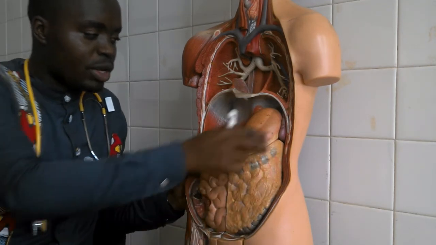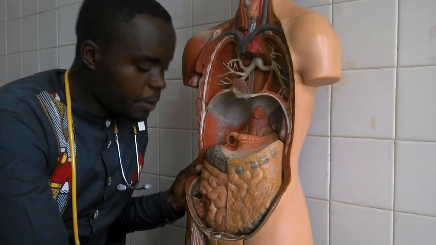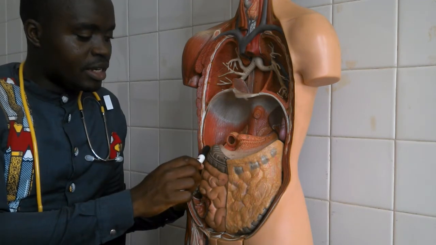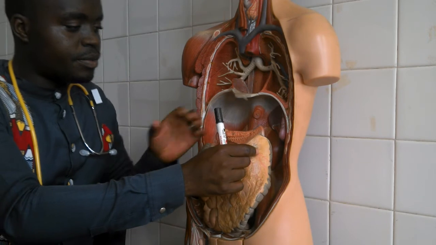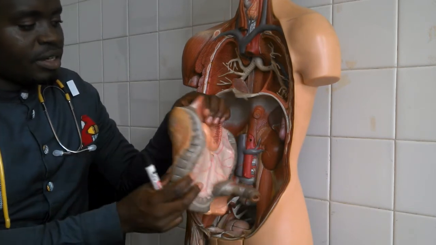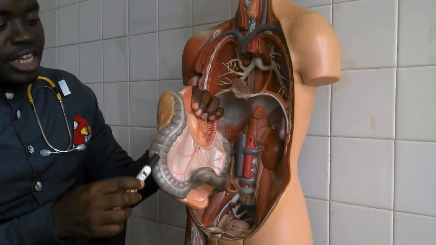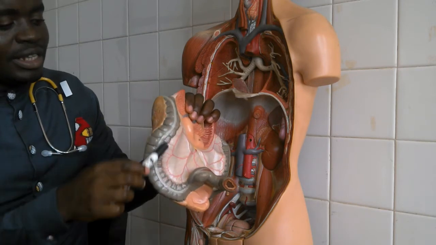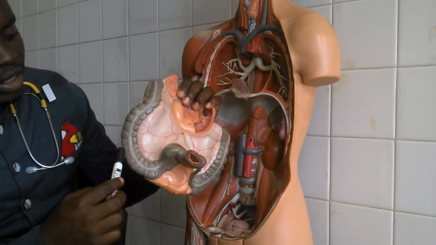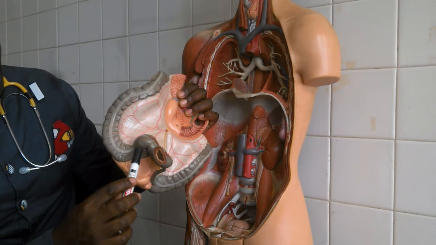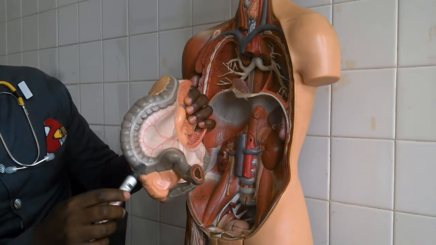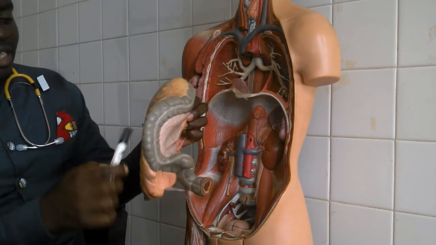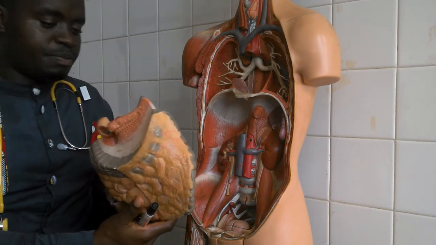We're gonna see it when we remove it. Good. Ascending, transverse colon, then there is the descending colon. Do you get it? The descending colon is this one. So it gets connected to the outside through the anus. Do you get it? This is the large intestine. Alright.